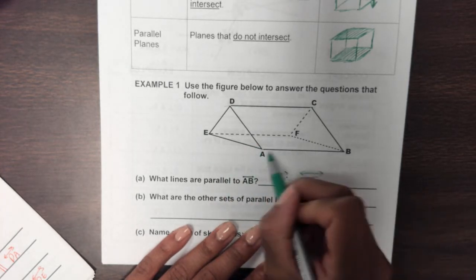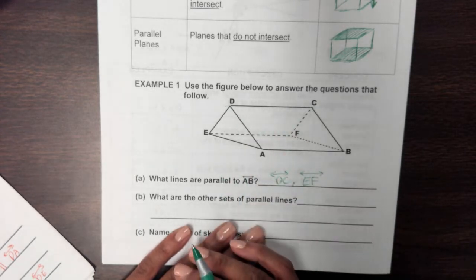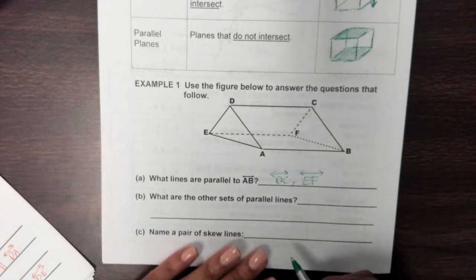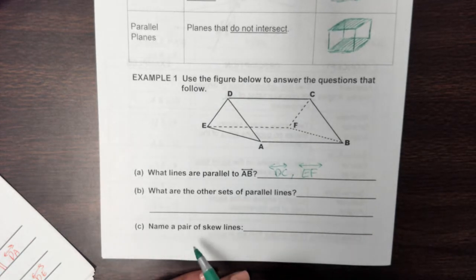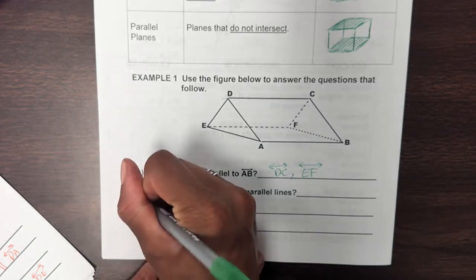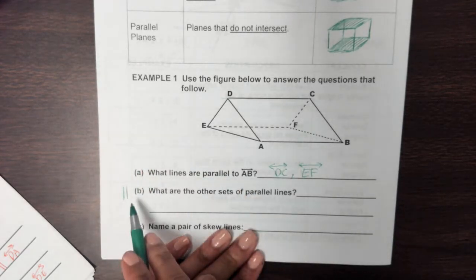These lines do not touch. They are parallel to each other. And then I have example 1b. It says, what are other sets of parallel lines? Well, this is where we use that symbol, parallel. So that means parallel to each other, remember?